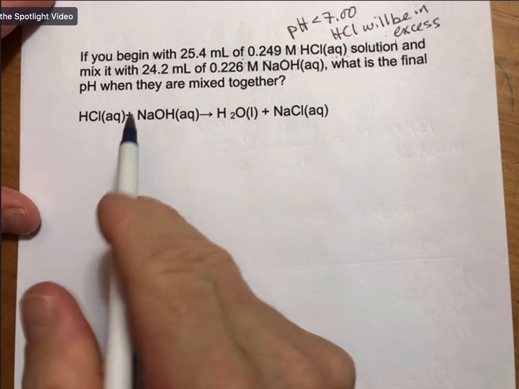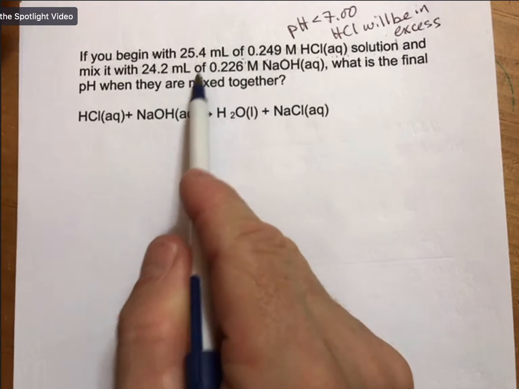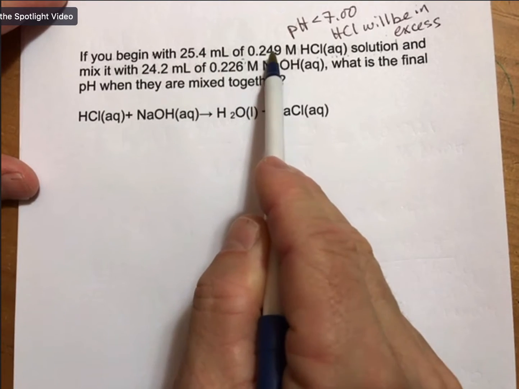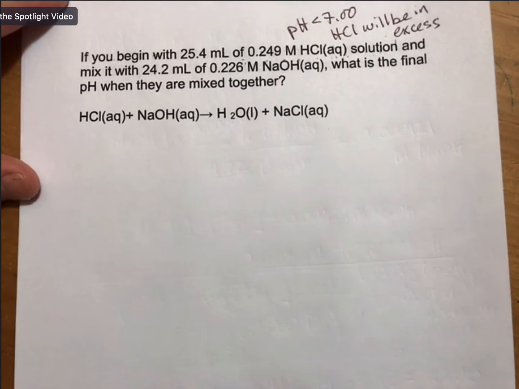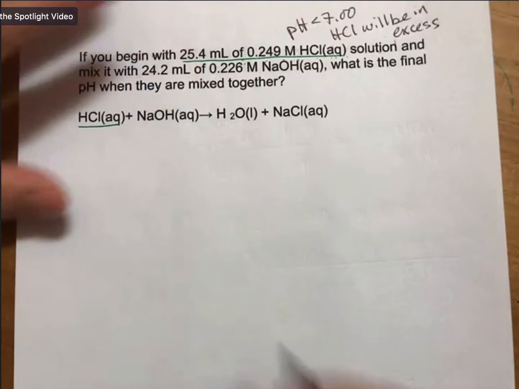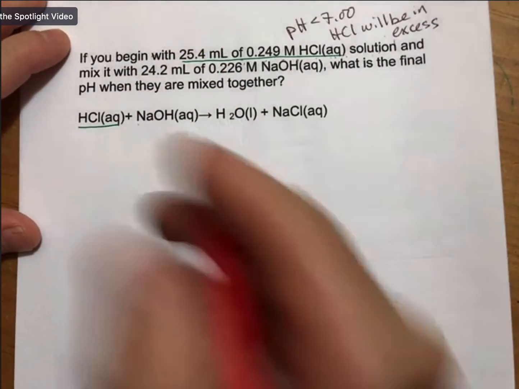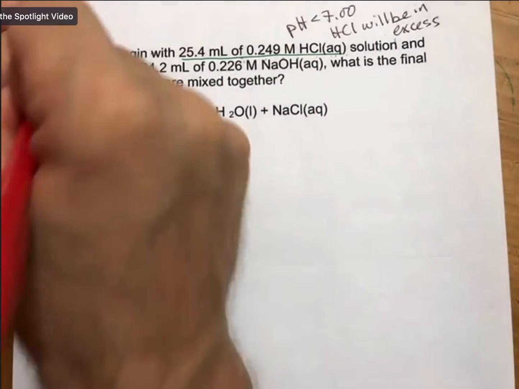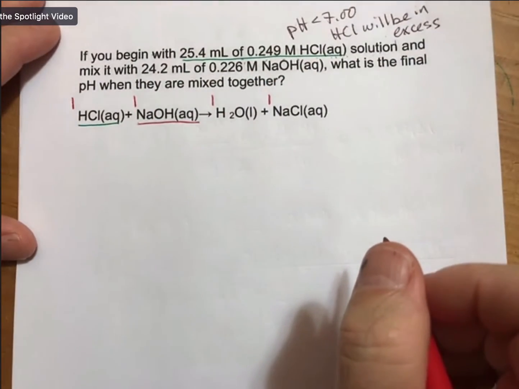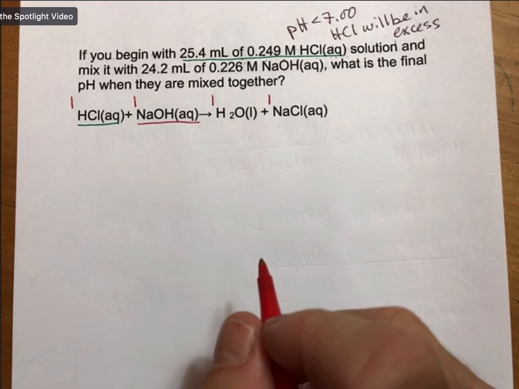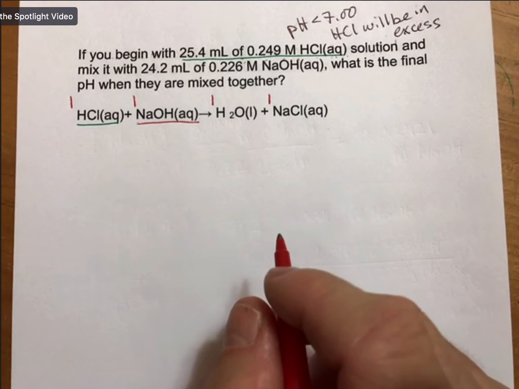So, all right. Functionally, it's a lot like some of the previous problems we've worked on the homework this week. We have a volume and a molarity, so we can find moles of HCl. We have a volume and a molarity, so we can find moles of sodium hydroxide. And what's different about this one is because we have what's called 1 to 1 to 1 to 1 stoichiometry, we can just find the moles of reactants and evaluate our limiting reactant based on moles of reactants.